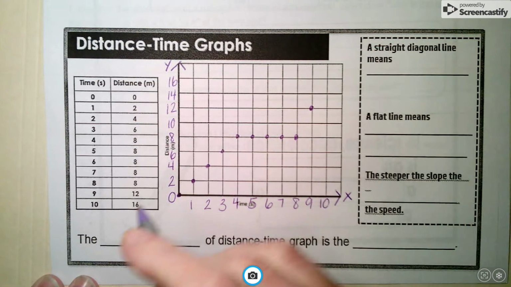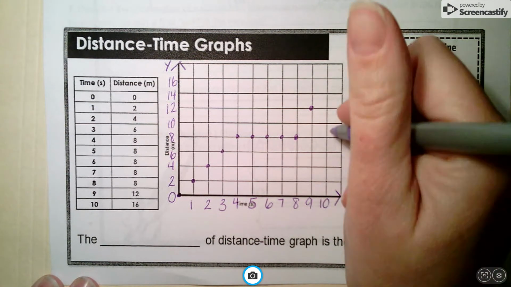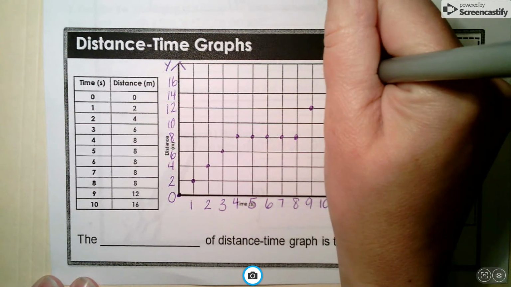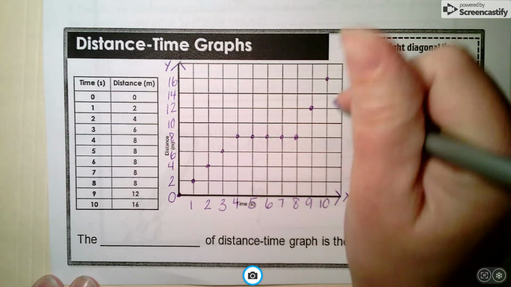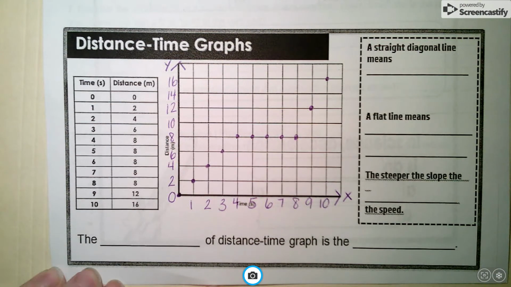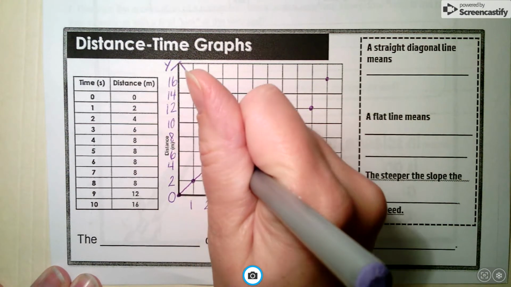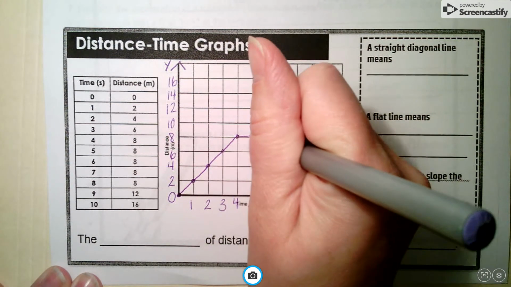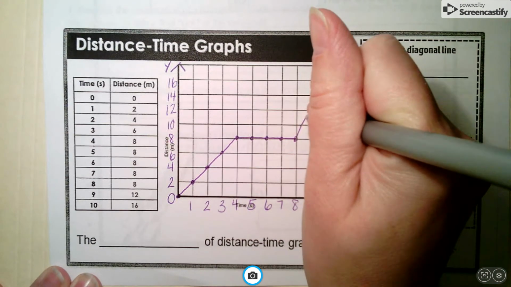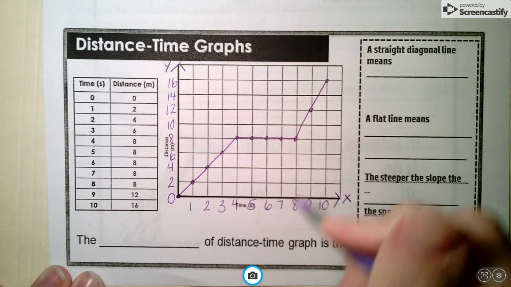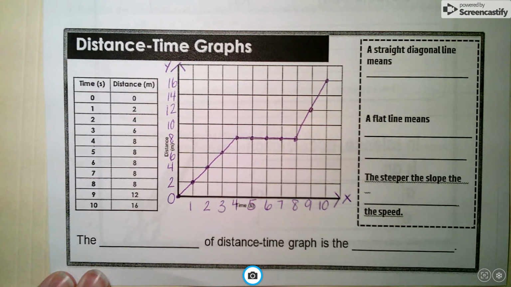And at 10 seconds, it has gone up to 16 meters. So I can now take a ruler and connect these dots to make a line. So here is my distance time graph or speed graph.